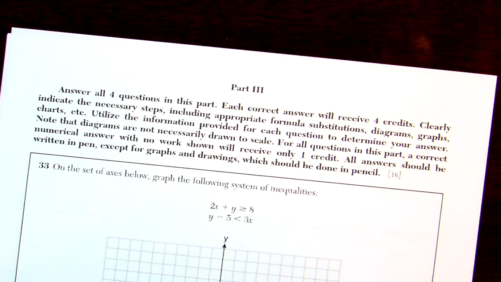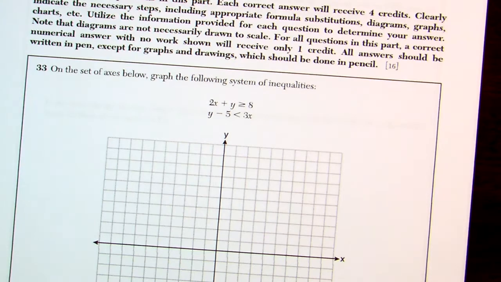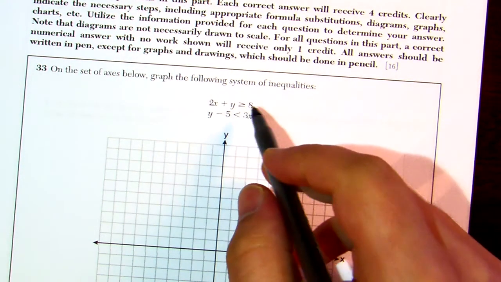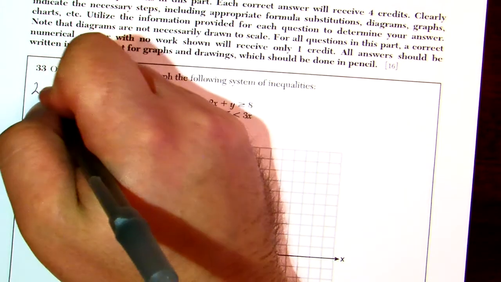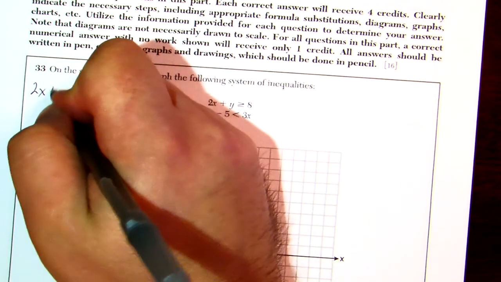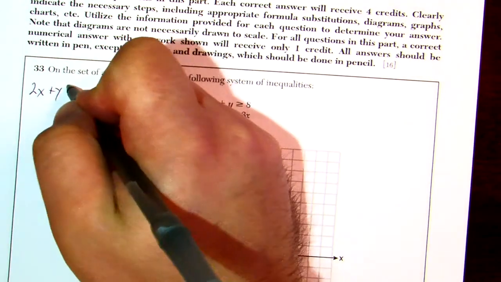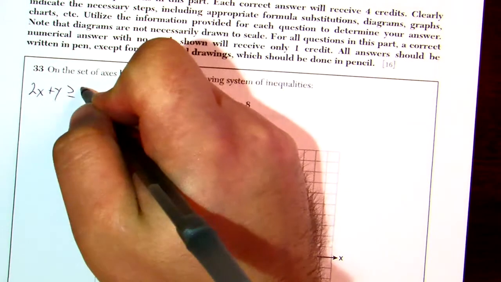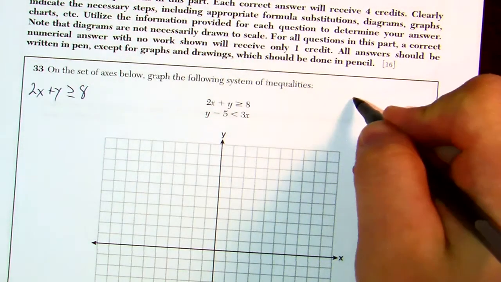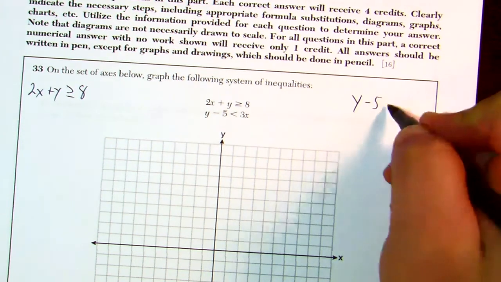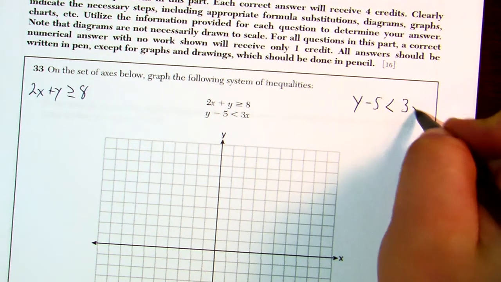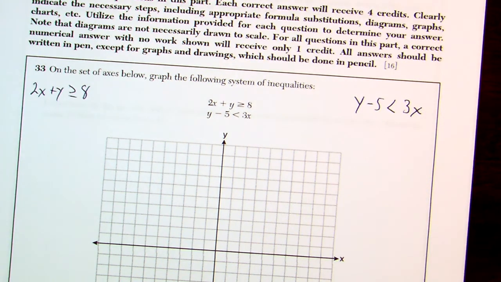All right, 33. There we go. We're going to graph some inequalities. We do this the same way. Remember, y has to be by itself. So I'm going to take each one of these inequalities, and let's say this one to the left. We got 2x plus y greater than or equal to 8. Then over here we have y minus 5 less than 3x. The y's got to be by themselves for both.